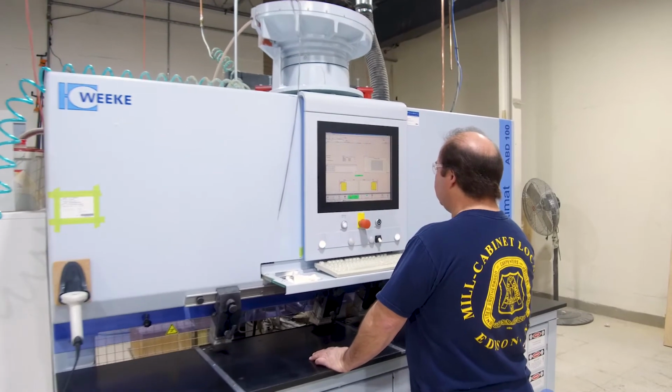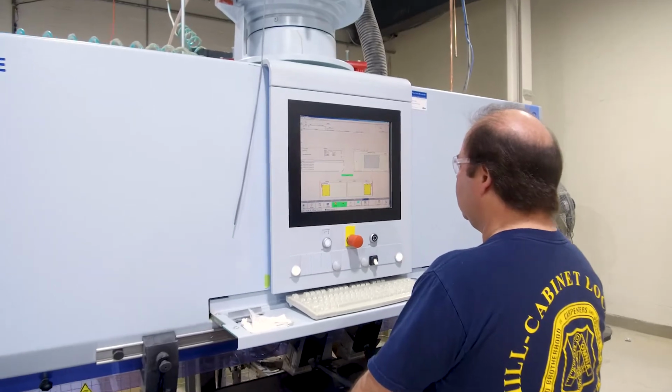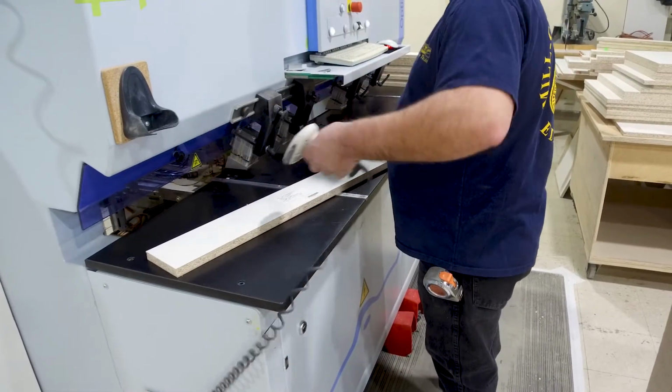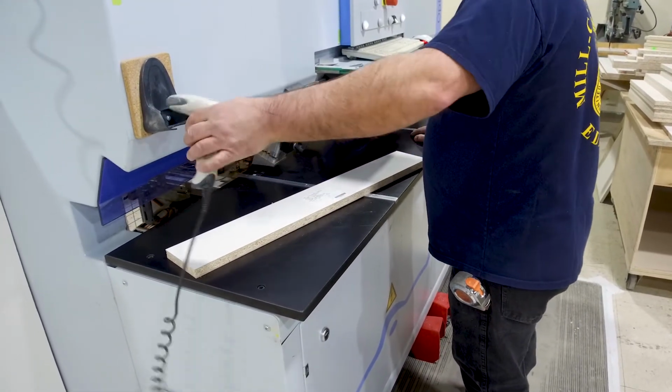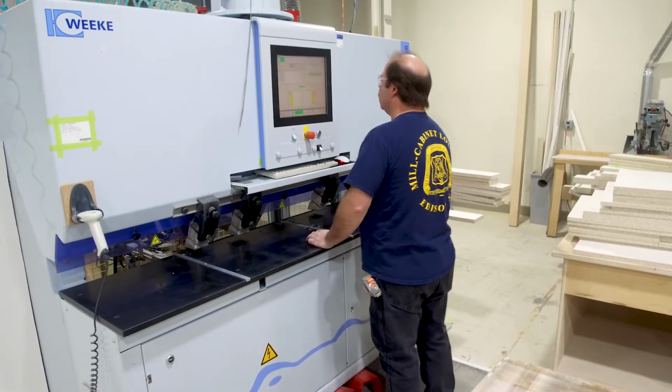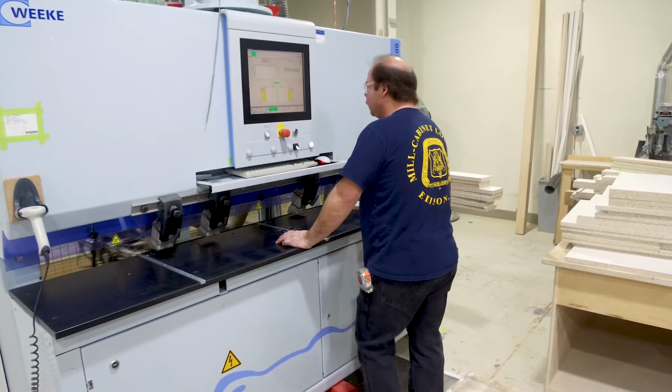The parts then move to our CNC dowel inserter. Parts are scanned to load the correct program, and then the machine inserts dowels at the proper locations in the edges of each part that needs them.